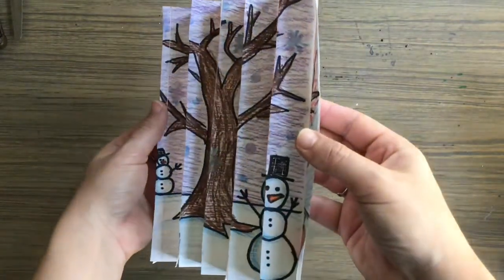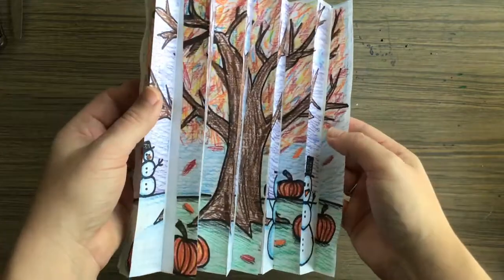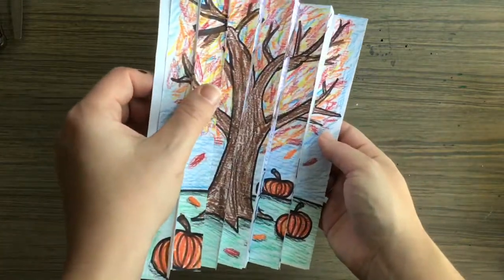And there you have it, an Agamograph that shows the transition from fall into winter. I can't wait to see the fantastic Agamographs you create.